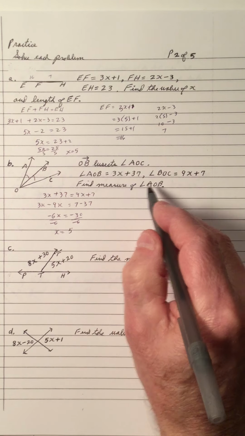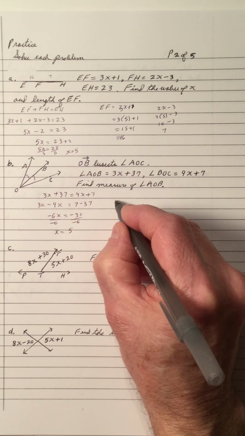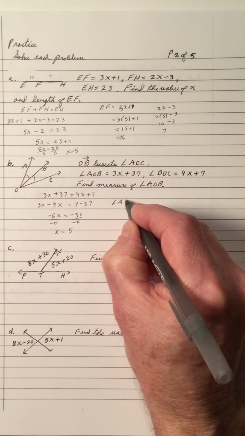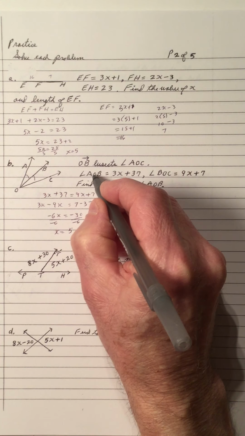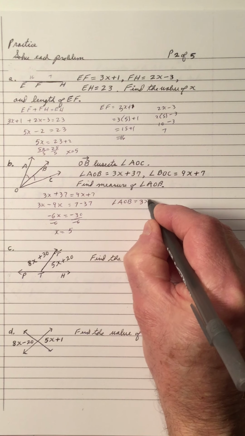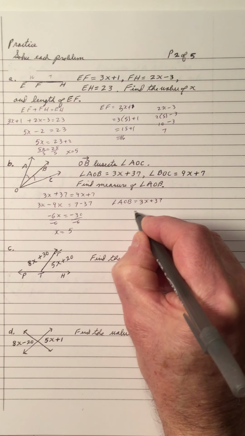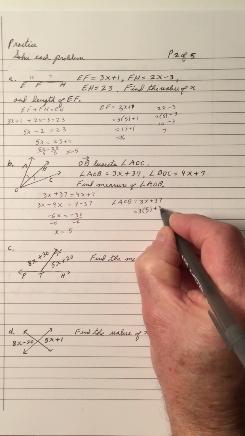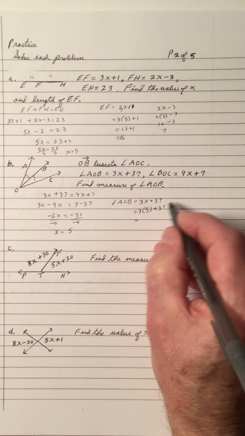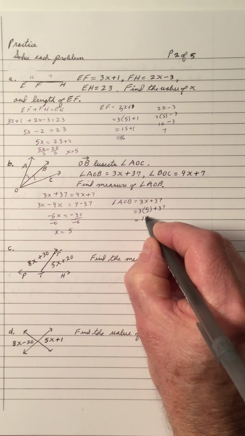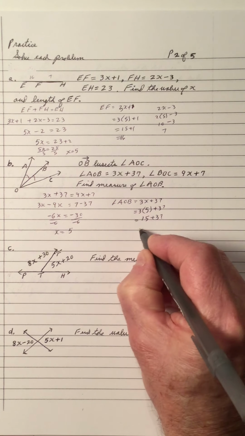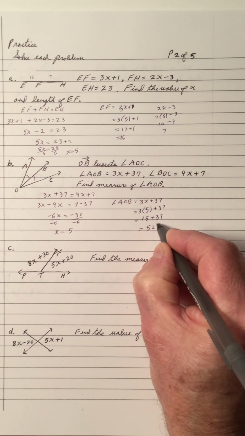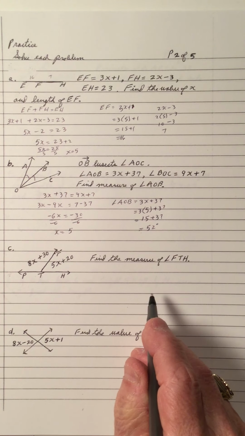And I want the measure of angle AOB. So angle AOB is 3x plus 37. So x is 5, so we sub 5 in. And we have to multiply before we add by BEDMAS. 15 plus 37 gives us 52 degrees for angle AOB.